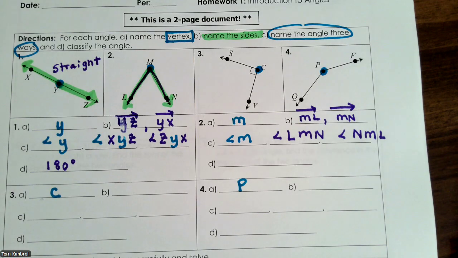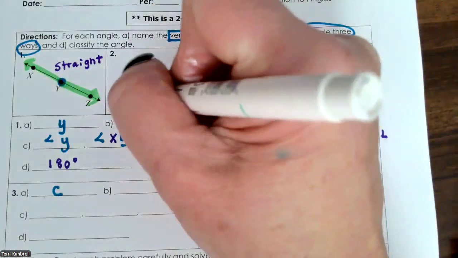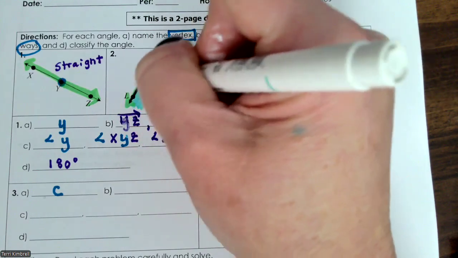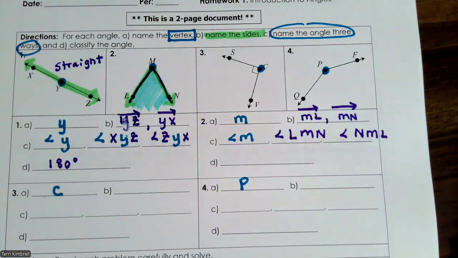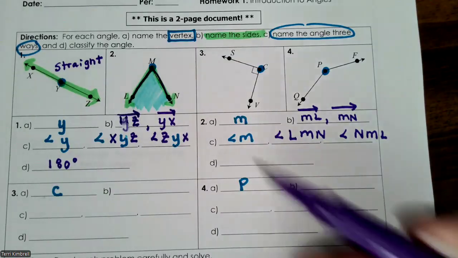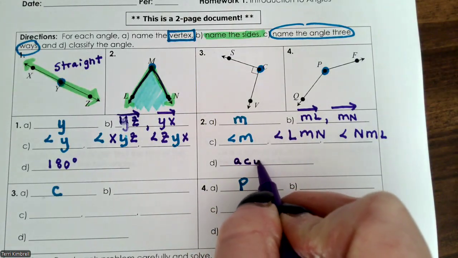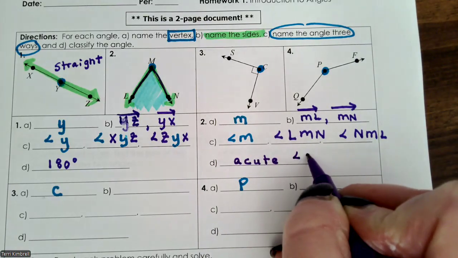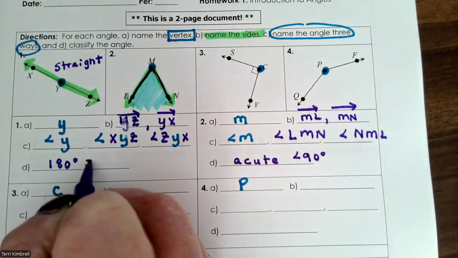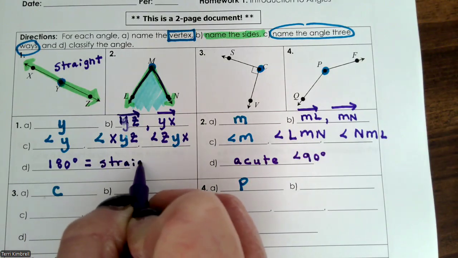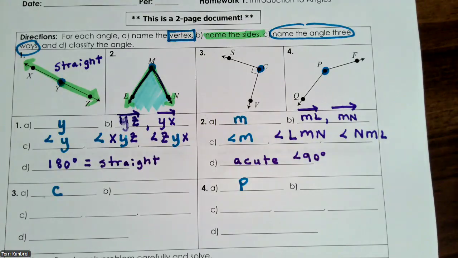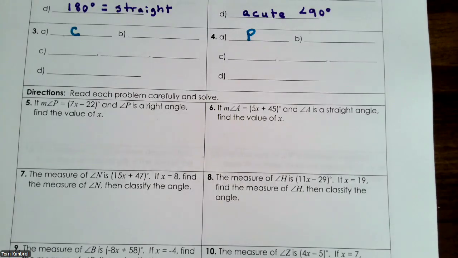Remember, when you're classifying, you're looking at how far the angle is open. So you can see right there, if you look at the interior, that one would be less than 90. So it would be acute, because that one is less than 90 degrees. This one is 180 degrees, so it is a straight angle. Okay, go ahead and try the other part of the sheet, and I'm going to go ahead and go to the next section. So just pause the video.